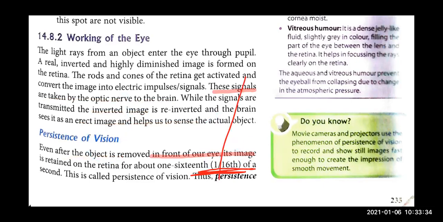The image still remains on the retina even after the object is removed. So that is called the persistence of vision.